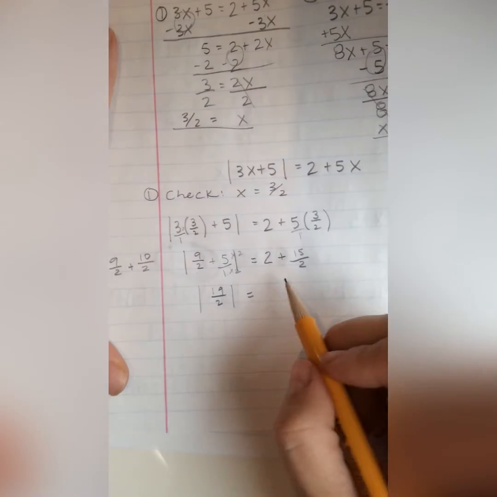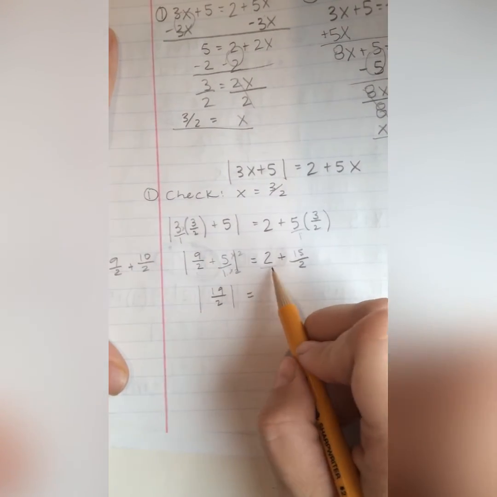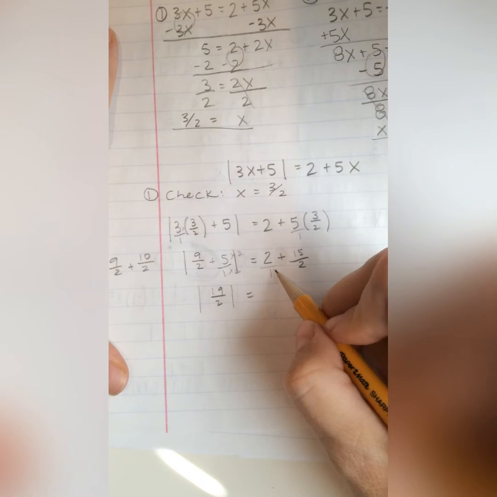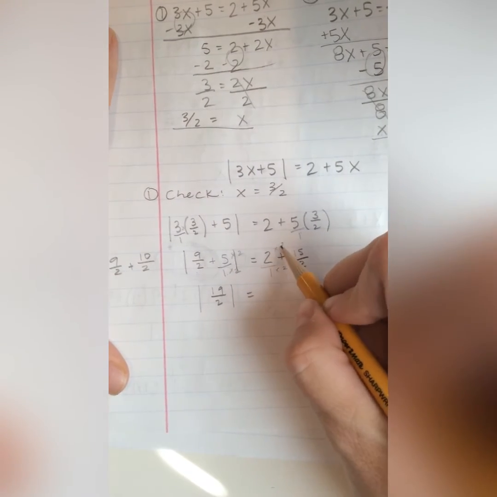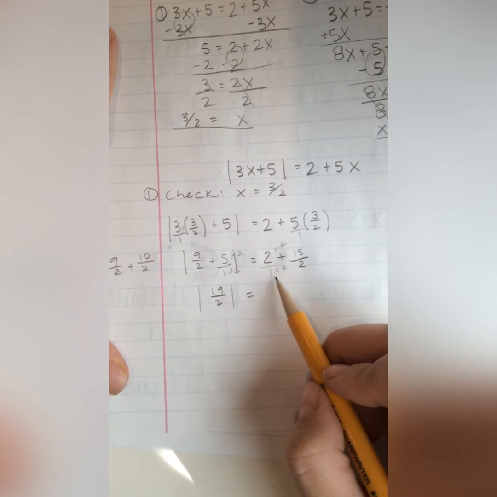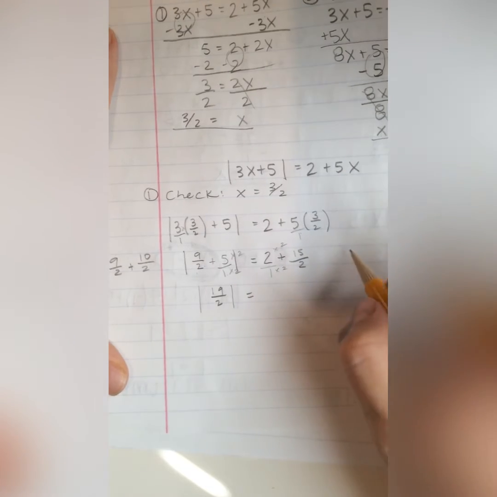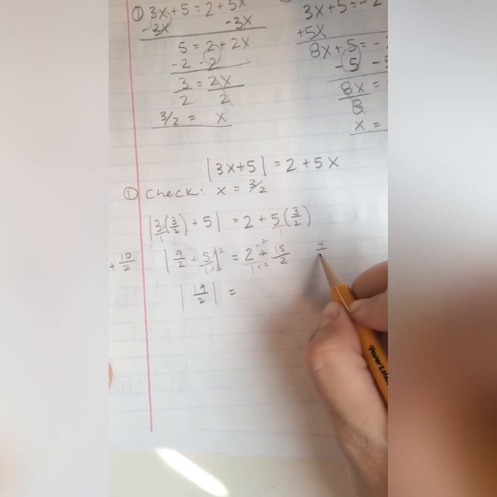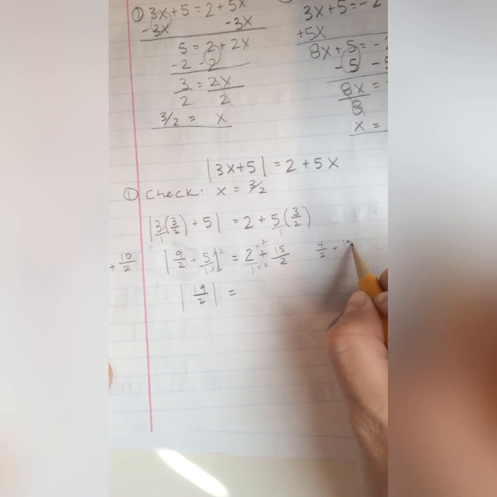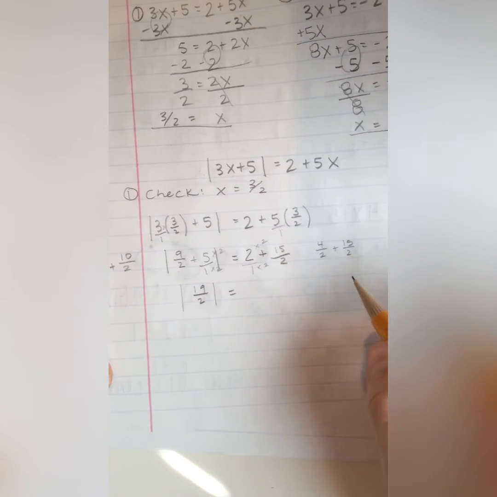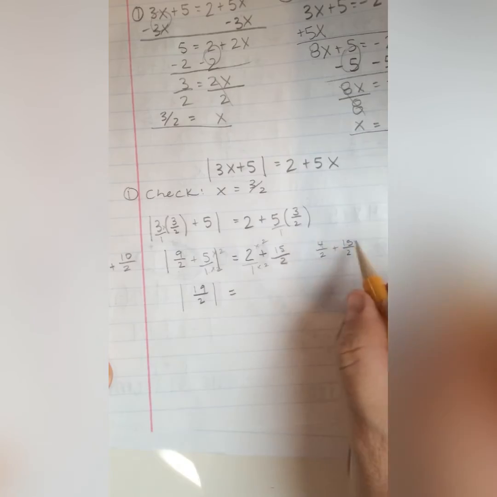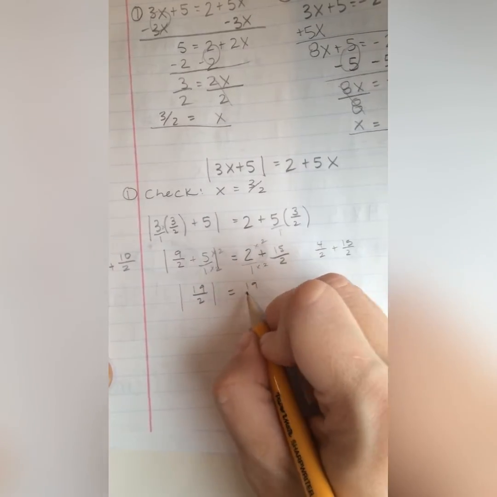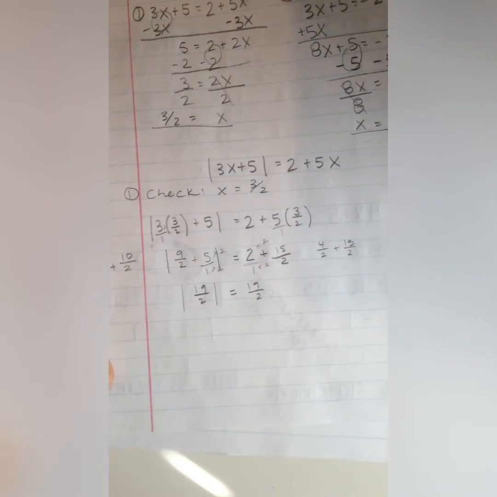equals, and same thing here. Okay, to make them have the same denominator, you're multiplying top and bottom by 2. So that on the bottom we would have, and I'm going to go off to the side again, 2 times 2 is 4, so 4/2 plus 15/2 would give me 4 plus 15 is 19 over 2.